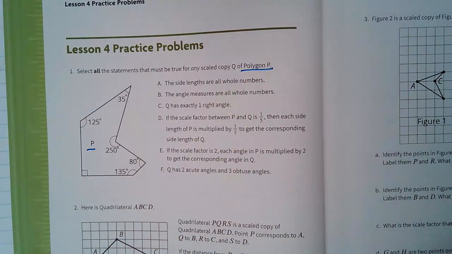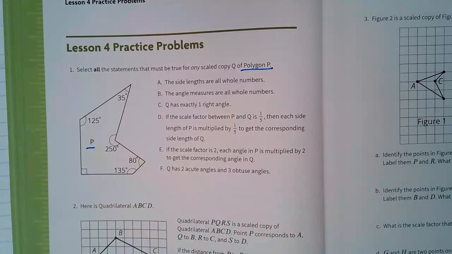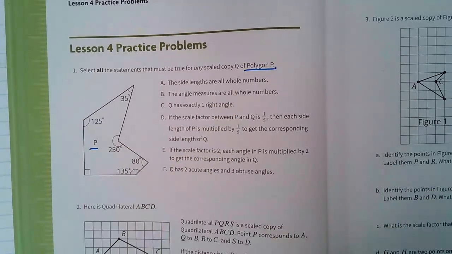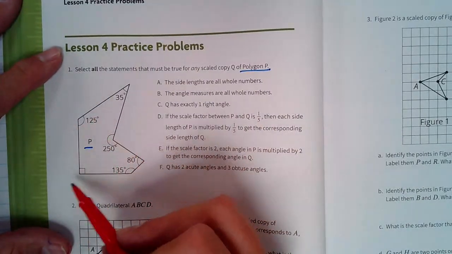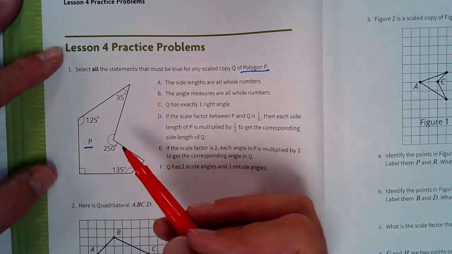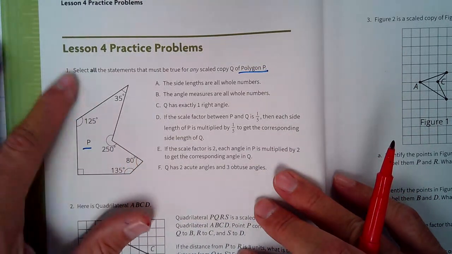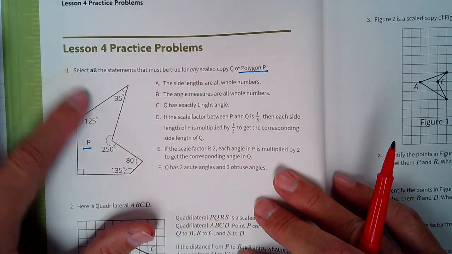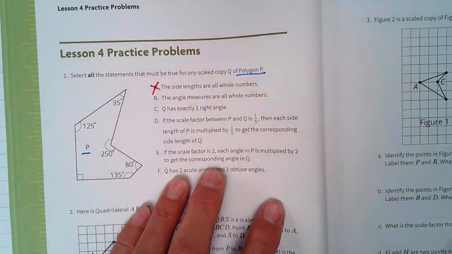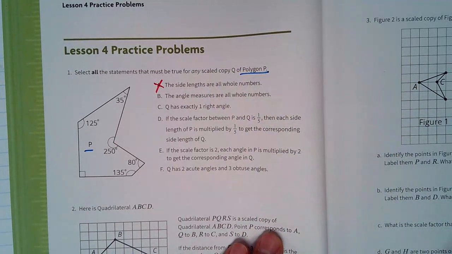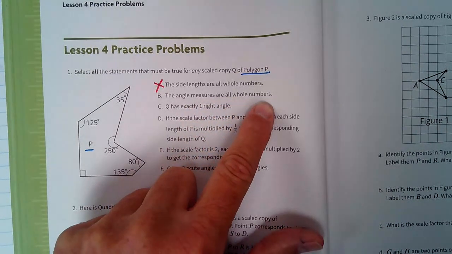So for example, and I'll do a couple of these with you here, it says the side lengths are all whole numbers. So, wow, do they give us any of the side lengths in this figure? Yeah, no. So we don't even know if this figure is all whole numbers. But just even if it was, that wouldn't mean the scaled copy would be whole numbers. So A doesn't work. So you can cross that one out. How about B here? It says the angle measures are all whole numbers.